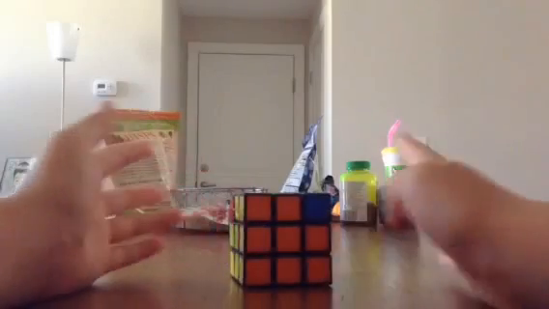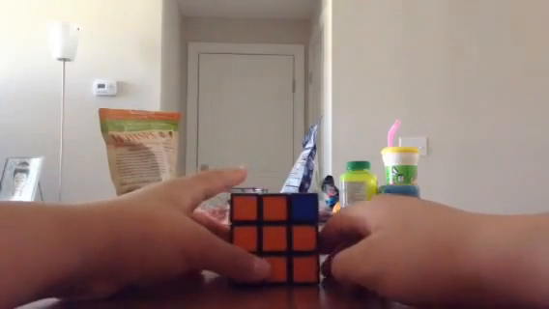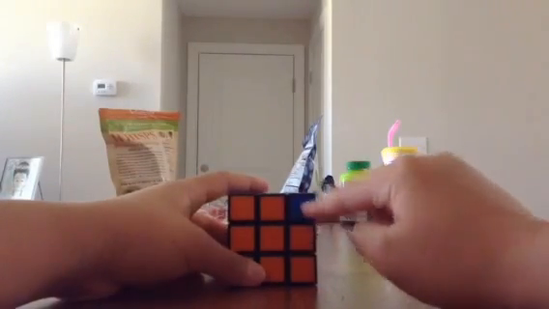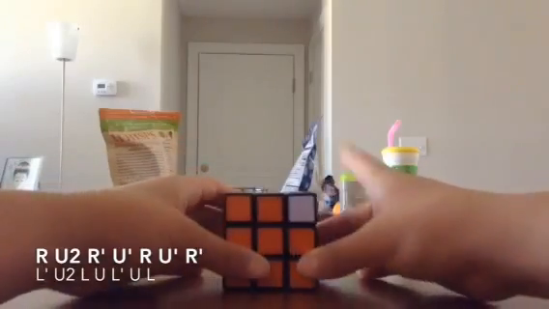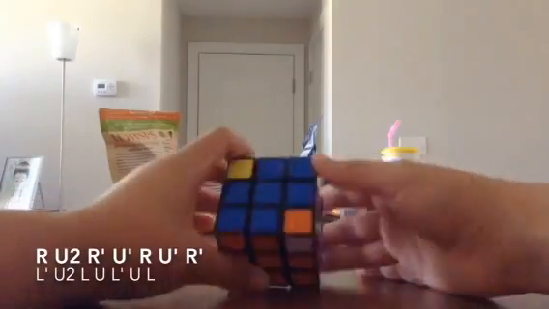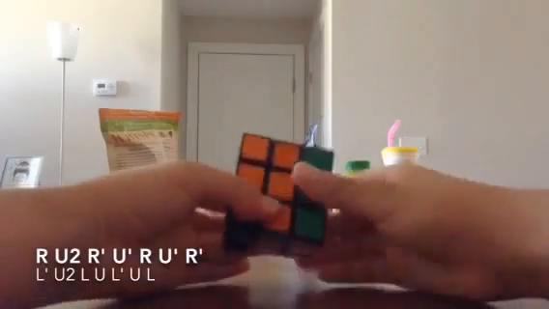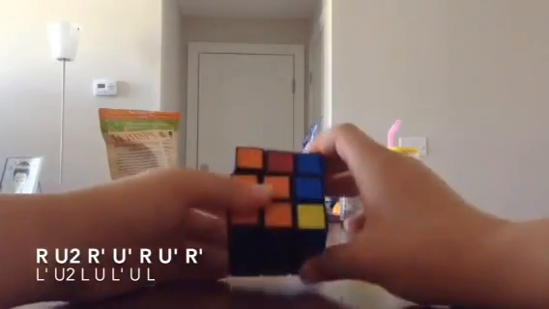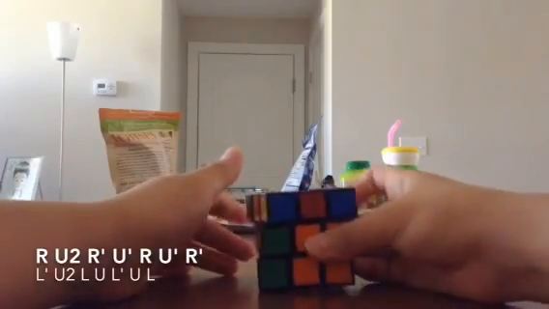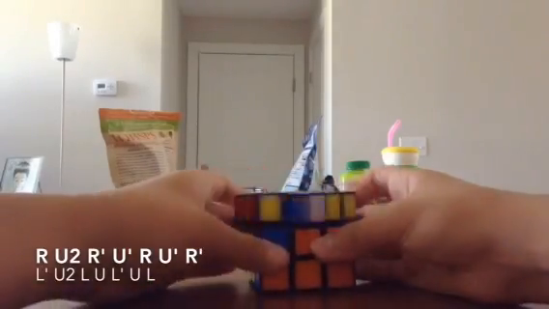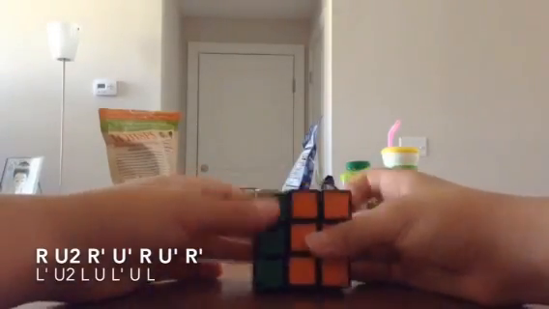But you can't really do that at this point. So we're just going to solve it like this at the front. Do the same algorithm. R, U2, this. I'll have it written down for you so I don't need to speak it. So we reach this, the diagonal one. So we do the same algorithm. And we've come to here.